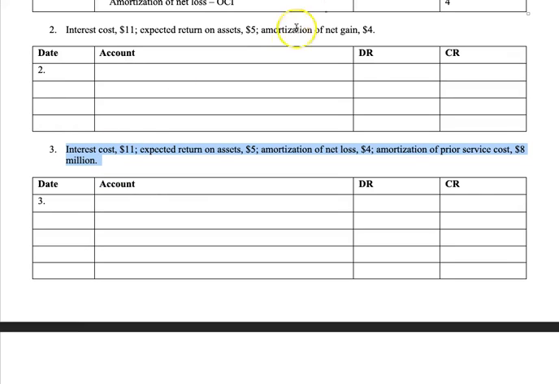So let's reset here. Again, service cost is 10 million. Our interest is still 11. Our expected return is 5. Our amortization of net loss is 4, but then they add an amortization of prior service cost of 8 to the mix. Now that changes a little bit about what we're going to do here.